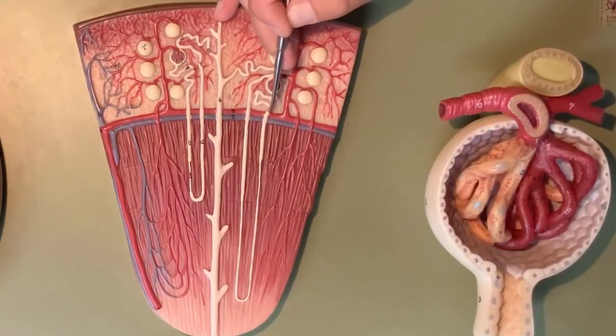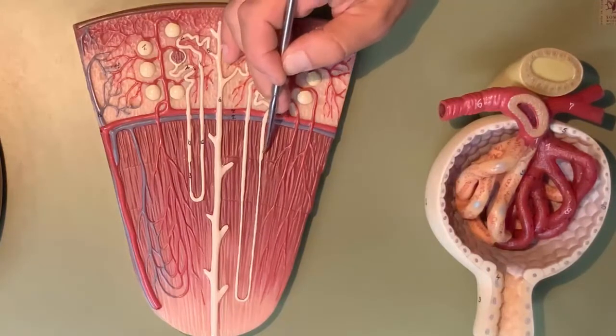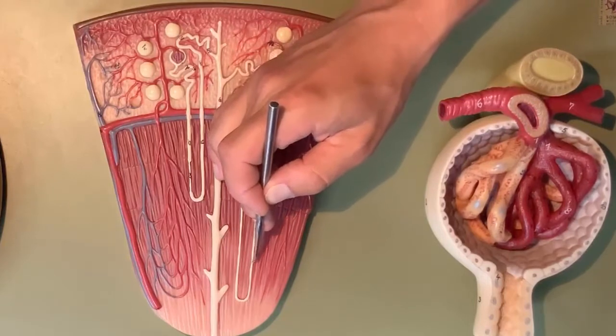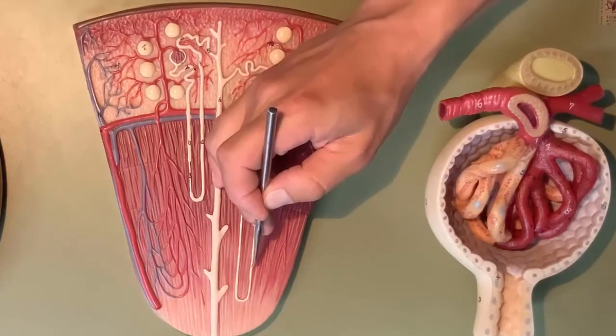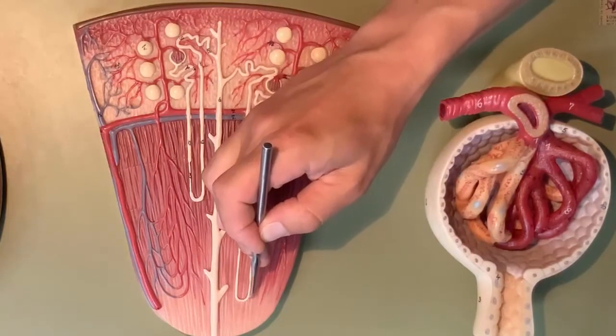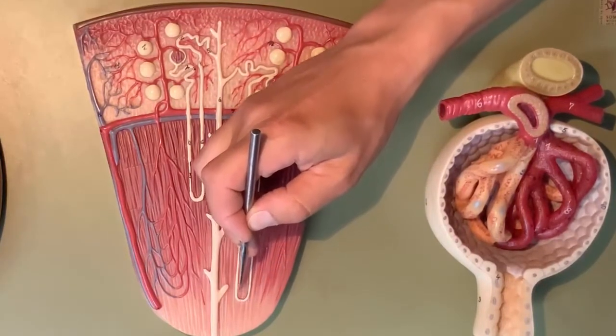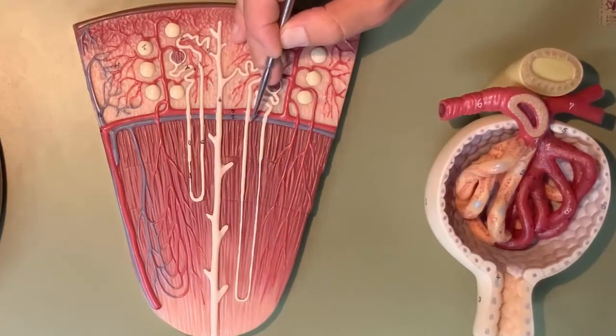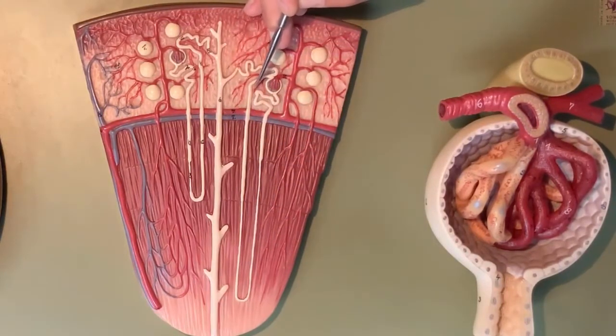That fluid eventually goes down from the cortex into the medulla through the descending limb of the loop of Henle. Descending because the direction of the fluid movement is descending or moving deeper into the kidney tissue. After that U-shaped turn, the fluid moves up the ascending limb of the loop of Henle, and that fluid is then received by the distal convoluted tubule.